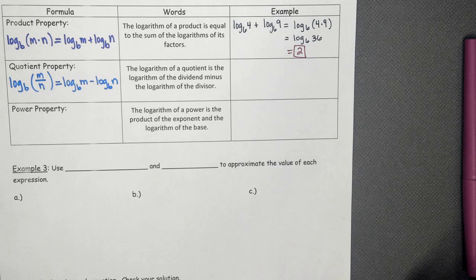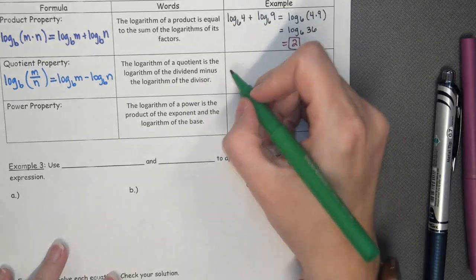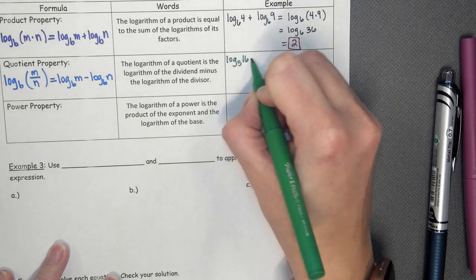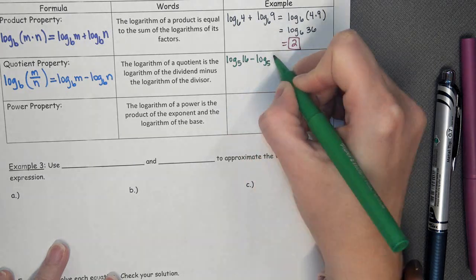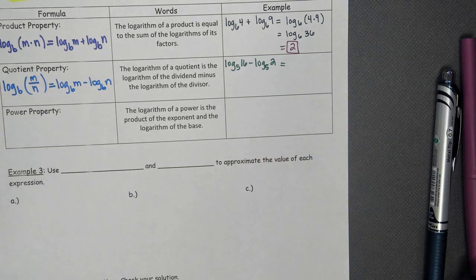All right, let's try this division one. Let's do log base 5 of 16 minus log base 5 of 2. Do you guys think you could write that as the next step?